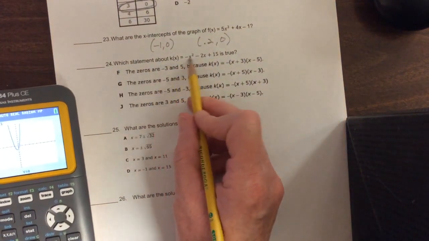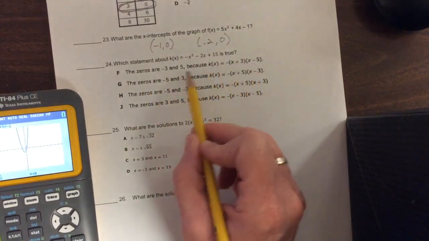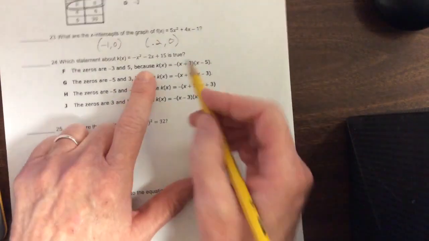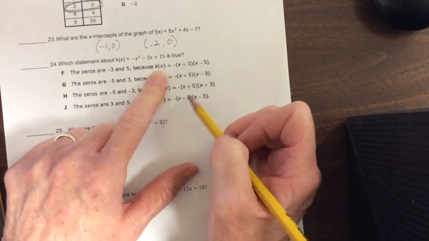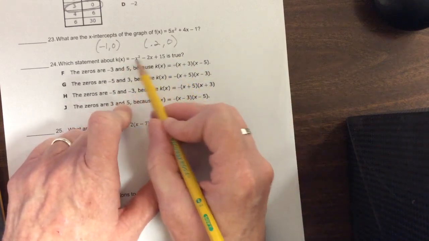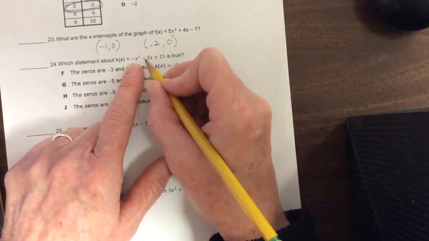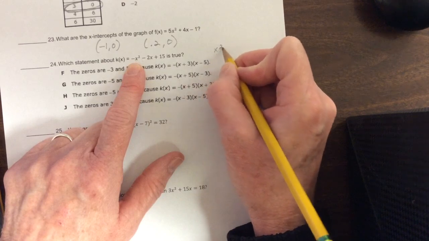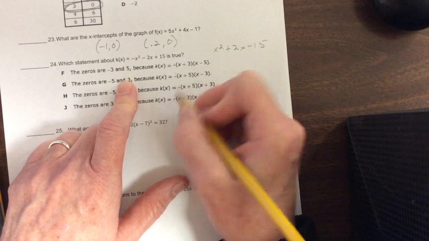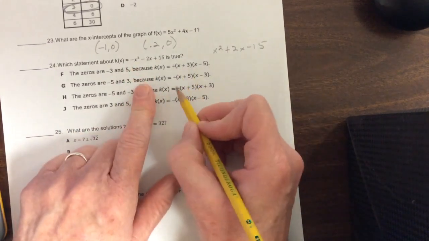Which statement about this function is true? The zeros are 3 and 5 because they factored it. Okay, we need to factor it because, okay, it looks like they factored out a -1, so I need to change the signs on all this. So they factored out a -1, so therefore it becomes x squared plus 2x minus 15. If you see this in front, that's what they did. We never really did this in class, but this is what is happening.